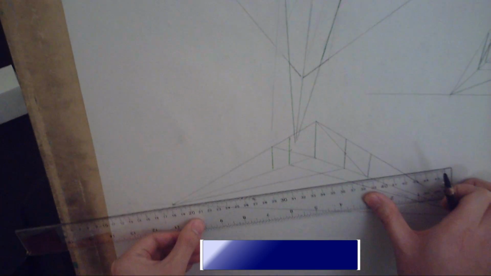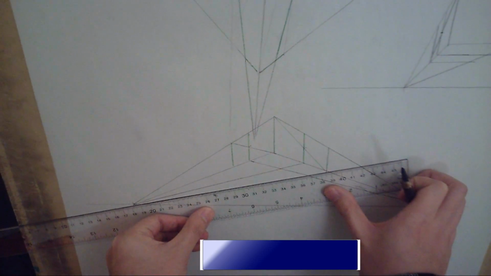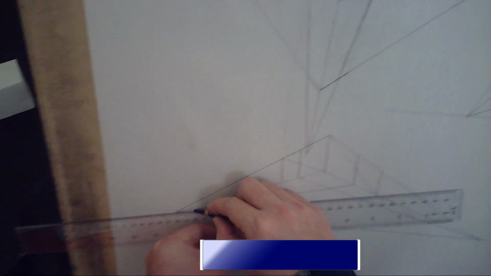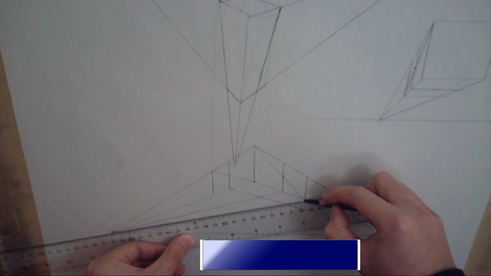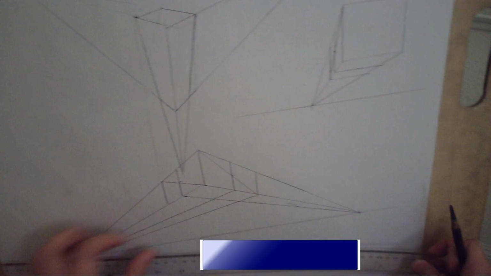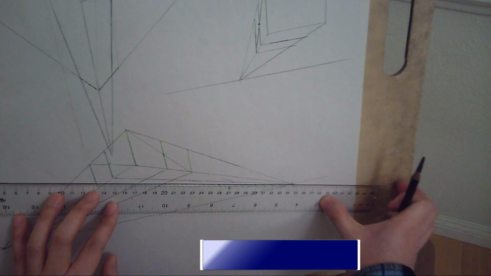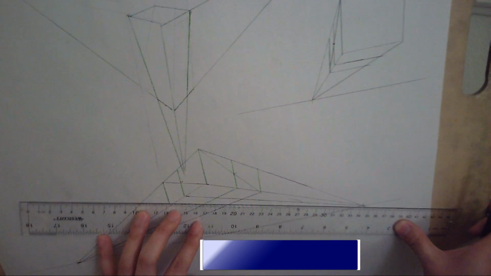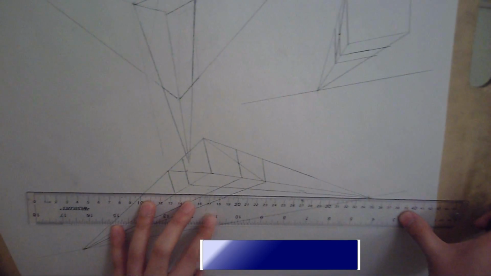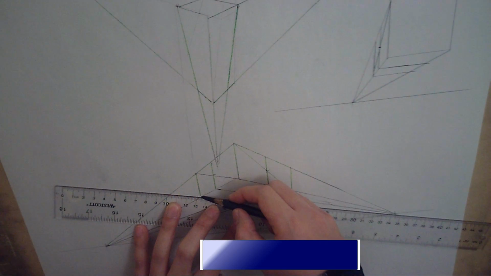So it just takes a little bit of practice and patience, because you have to draw many lines. But just like any other art project, this will give you a lot of advantage if you do it correctly.